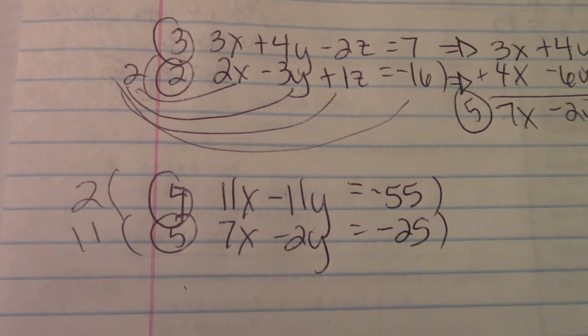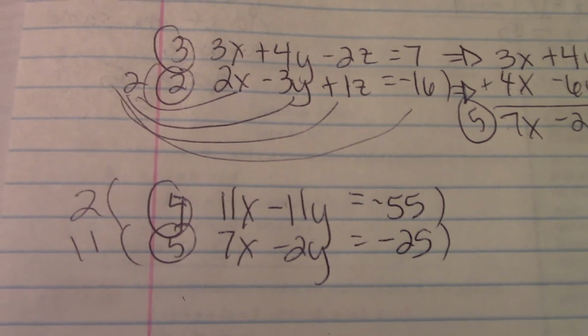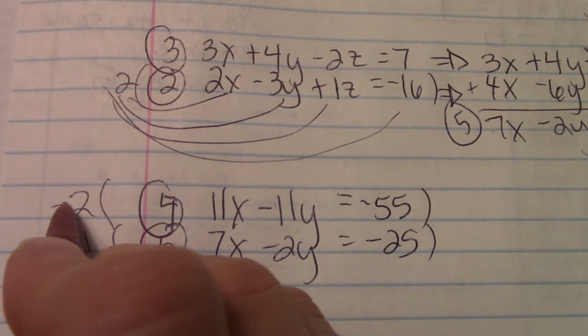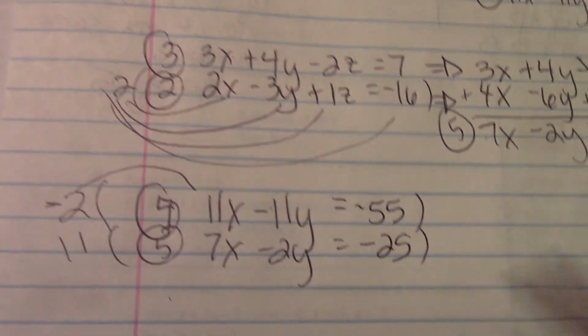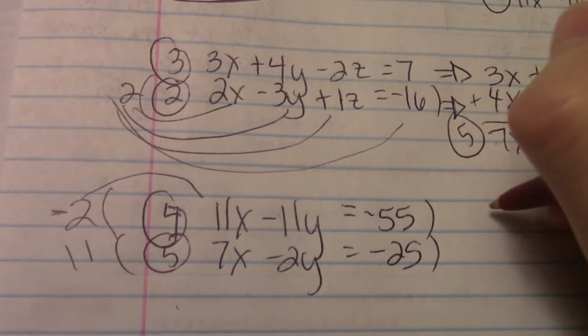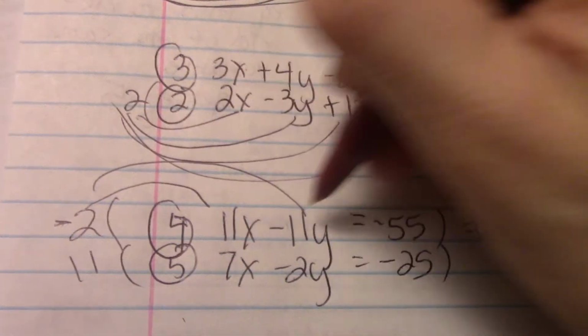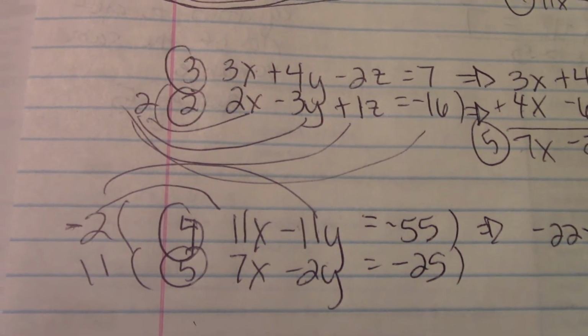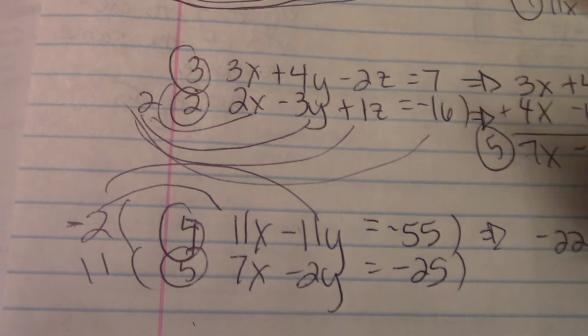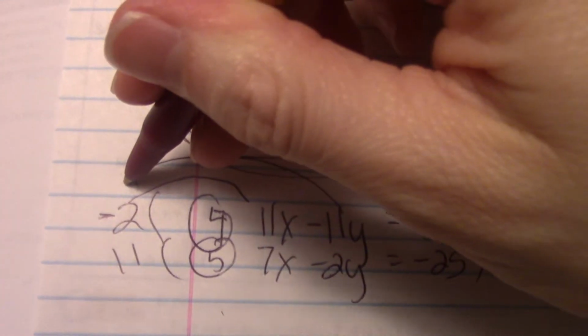So I'm going to multiply my top one times a negative 2. So negative 2 times 11 is negative 22x. Negative 2 times negative 11 makes a positive 22y.